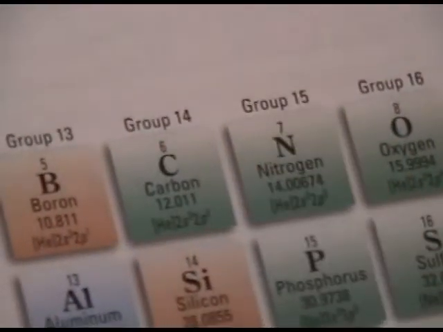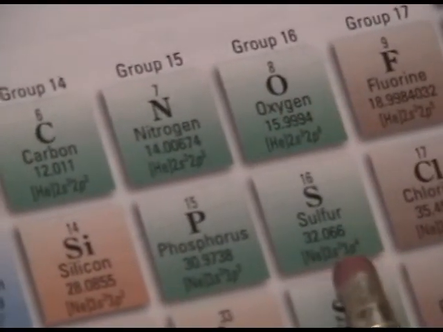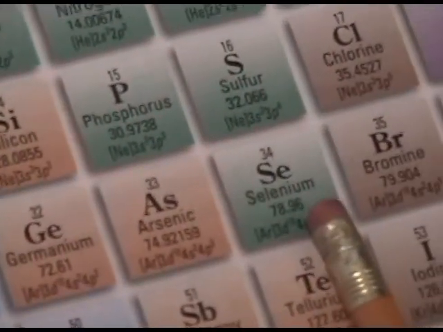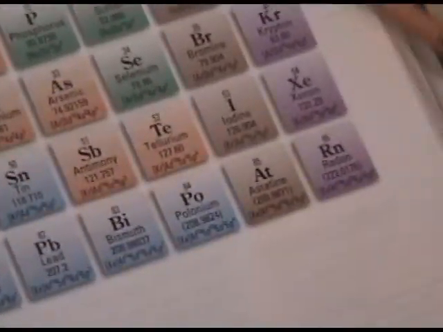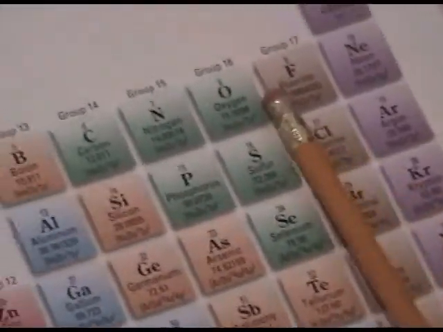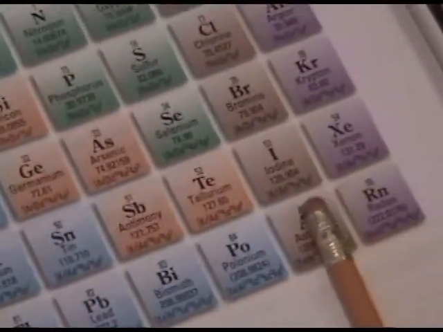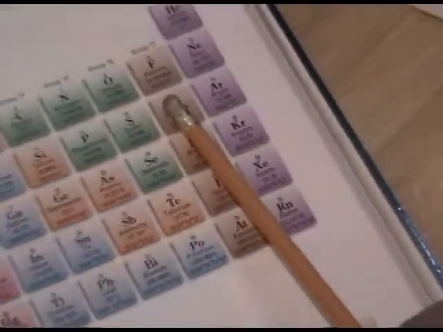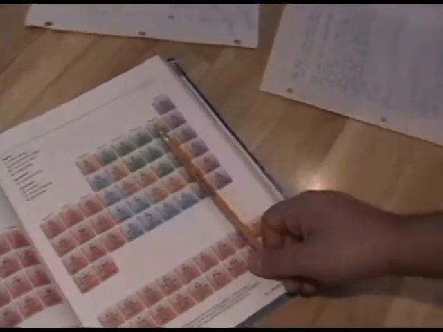And carbon, nitrogen, oxygen, sulfur, phosphorus, selenium are other nonmetals, and group 17 are halogens, and group 18 are noble gases. Oxygen, fluorine, chlorine, bromine, and iodine are all diatomic, which means when they are alone, they have two of each other. Hey, I get it.